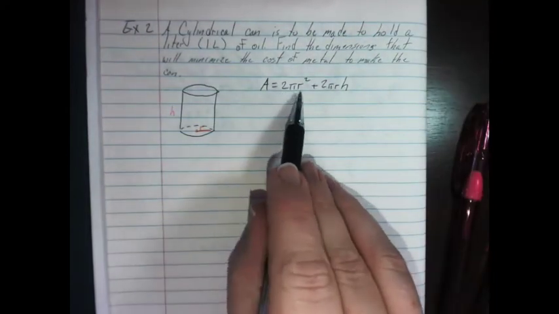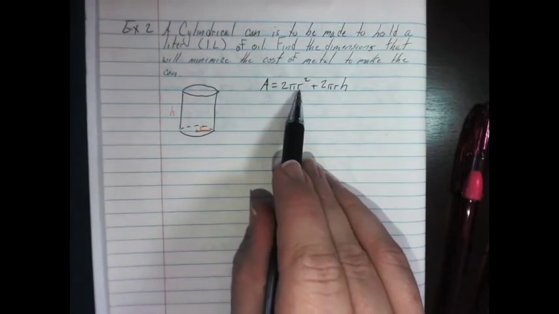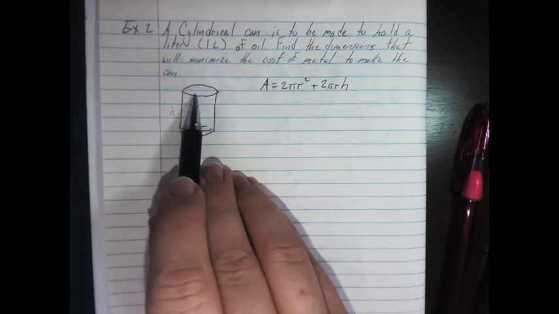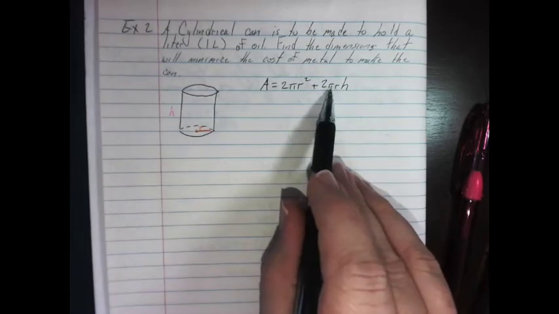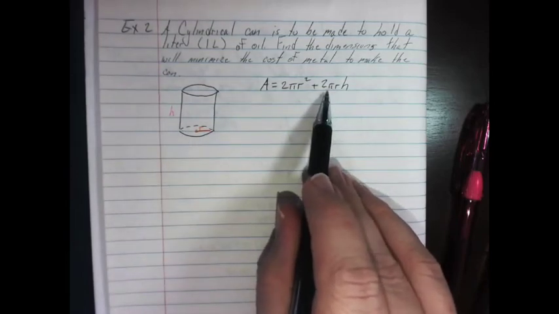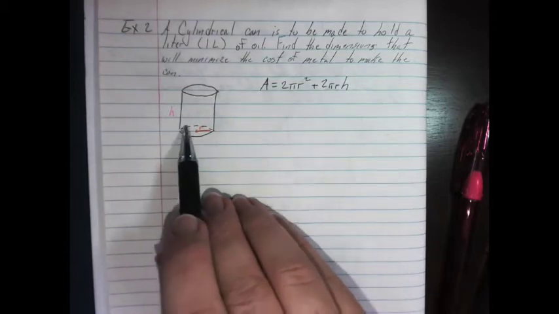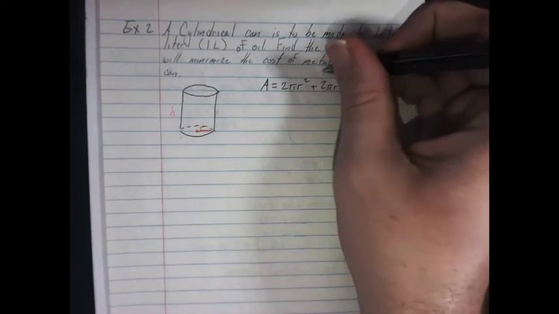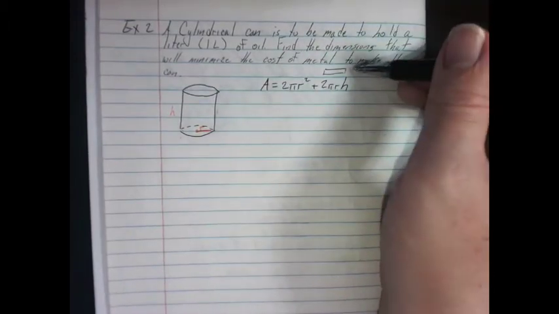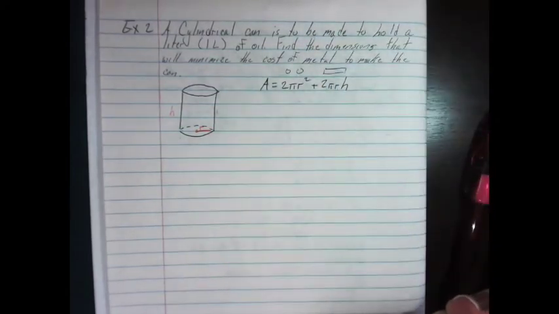The 2 pi r squared, that's two circles, so the area of the top of the can and the bottom of the can. This area represents the sides of the can. The 2 pi r is the circumference of a circle, the h is the height. So this is kind of like if you took the label off a can, it would be a rectangle. And these are the two circles. Together they make the entire surface area.